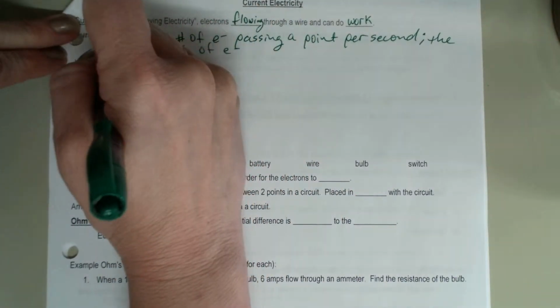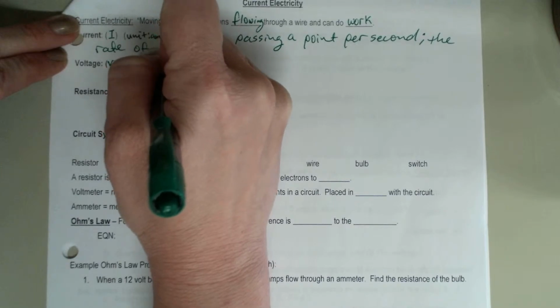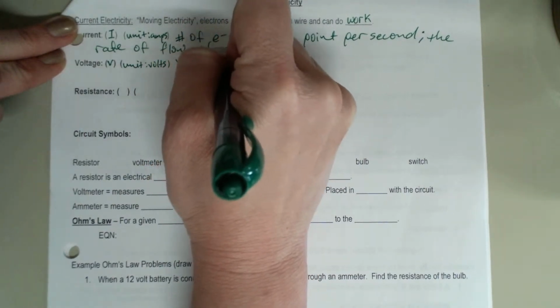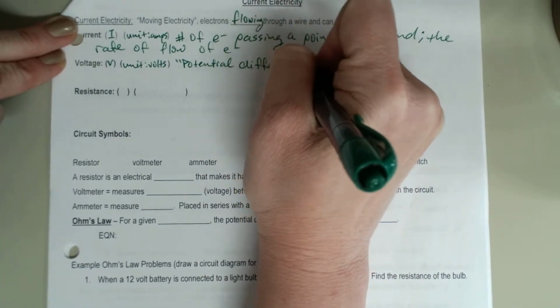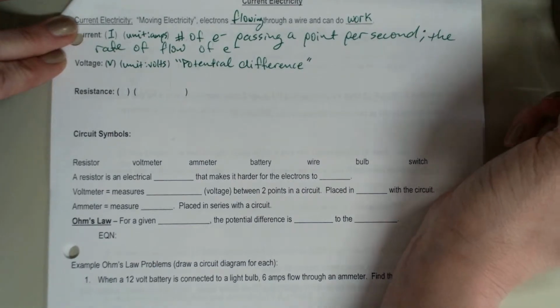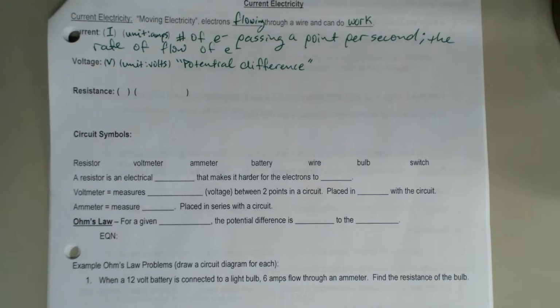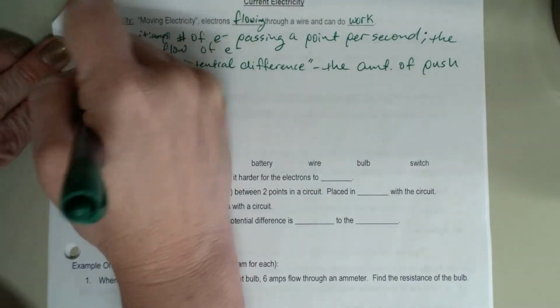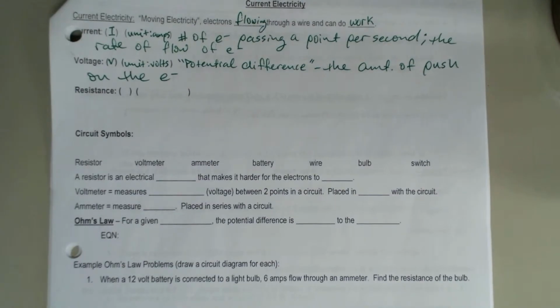Voltage is denoted by an uppercase V. The unit for that is volts. We like to call this the potential difference. Anytime you see or hear the words potential difference, that means voltage. How many volts? This is the amount of push on the electrons. Think of that as a force. So voltage is the force applied to push the electrons. Current is how fast they're moving. You already know about distance, force and velocity, so it's the same thing, just with different words.